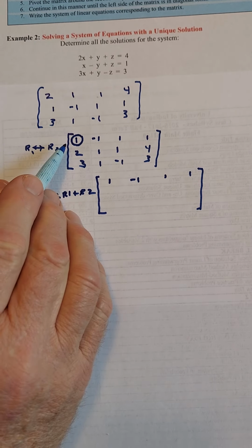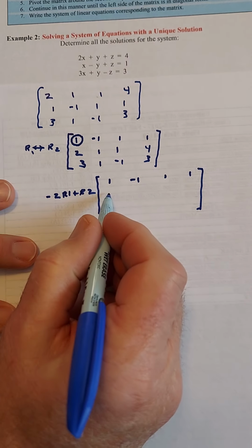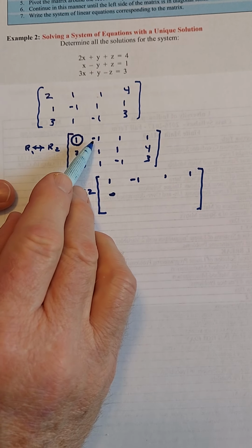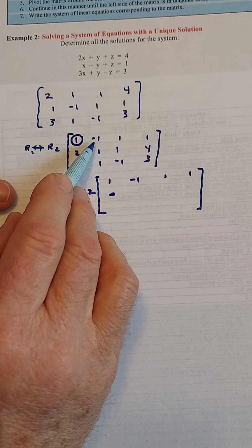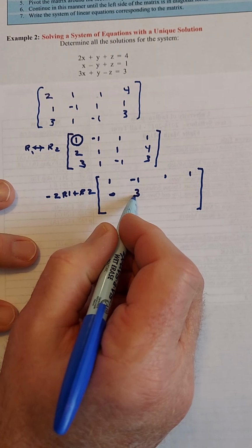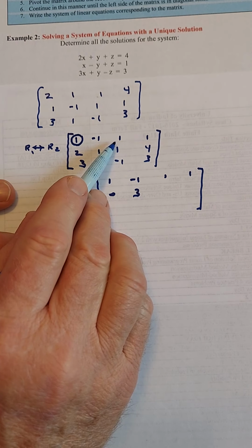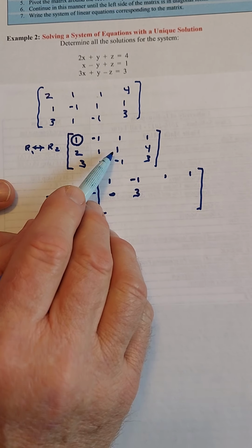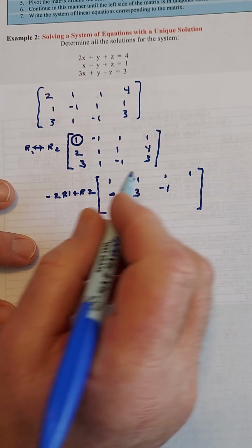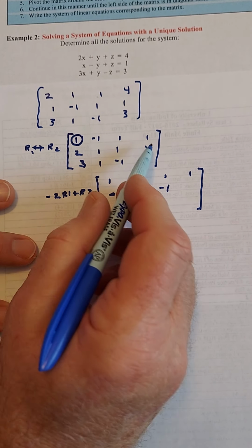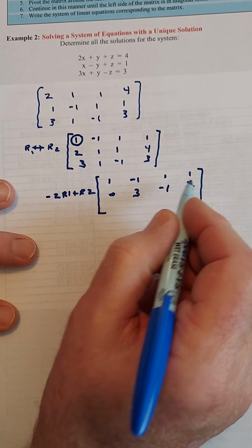So -2 times 1 is -2, plus +2 is 0. -2 times -1 is 2. 2 plus 1 is 3. All I'm doing is take -2 times each of these and add to each of those. -2 times 1 is -2, plus 1 is -1. -2 times 1 is -2, plus 4 is 2.